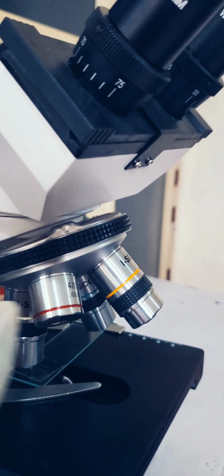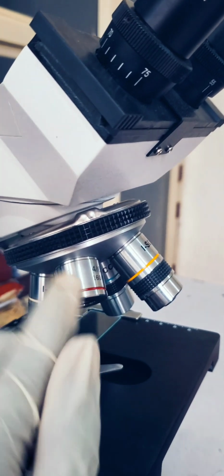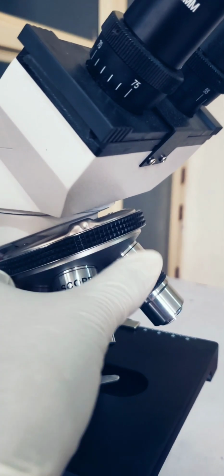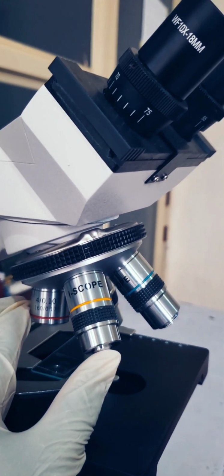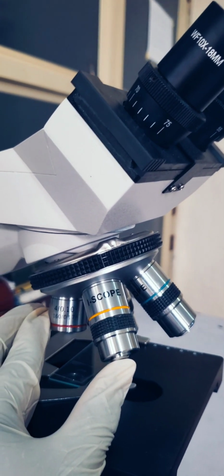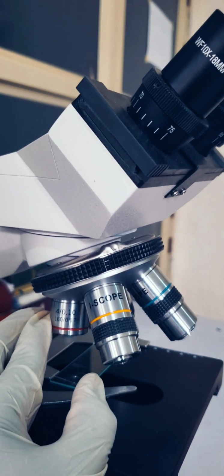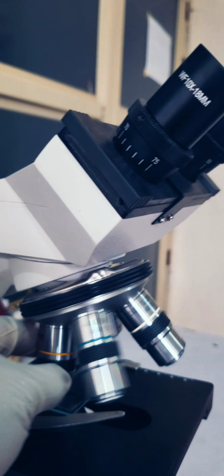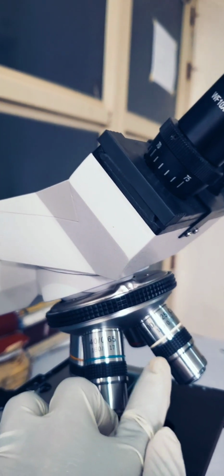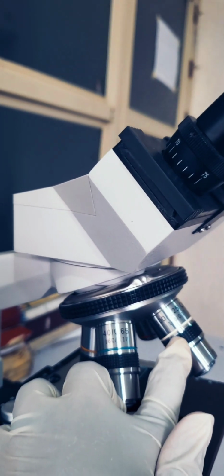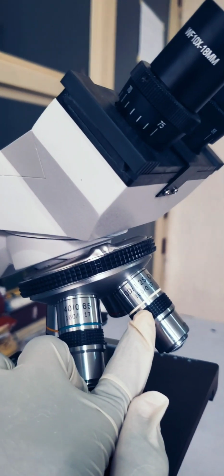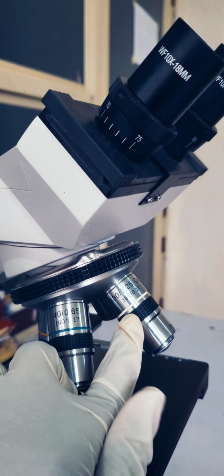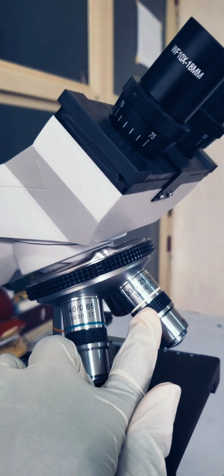So these three lenses, the times 4, the times 10, and the times 40, are called wet prep lenses because they are used to view wet preparations. Meanwhile, the times 100 is used to view dry preparations like gram stain slide and malaria parasite slide, and also to count white blood cells.